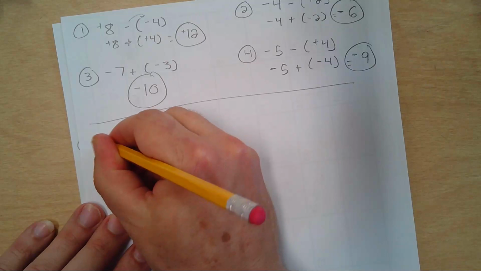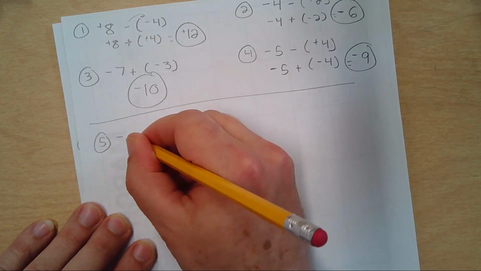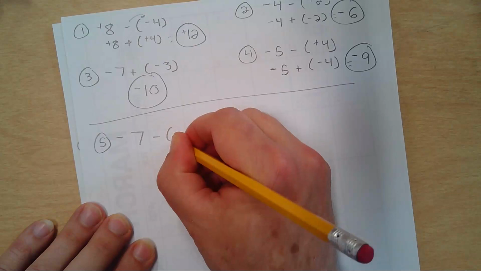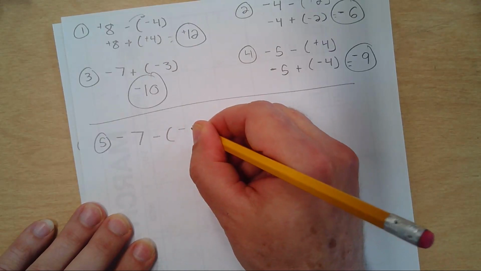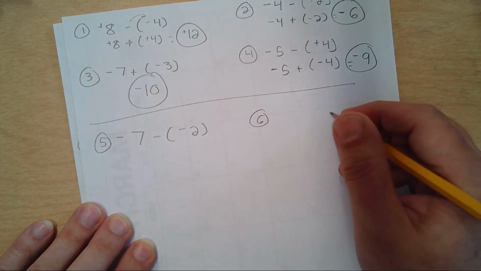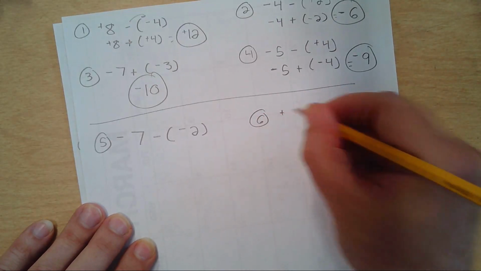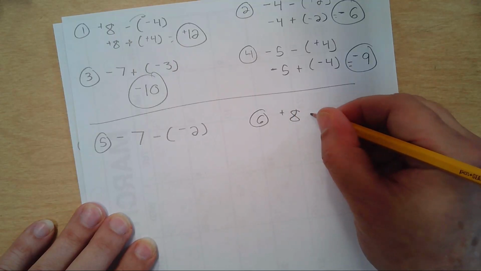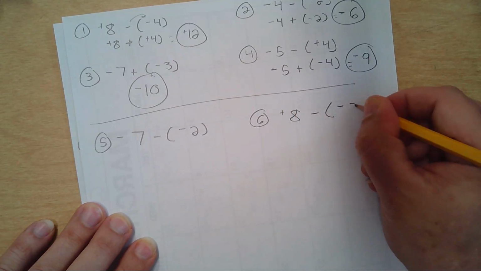Number 5, -7 minus a -2. Number 6, +8, subtract -3.